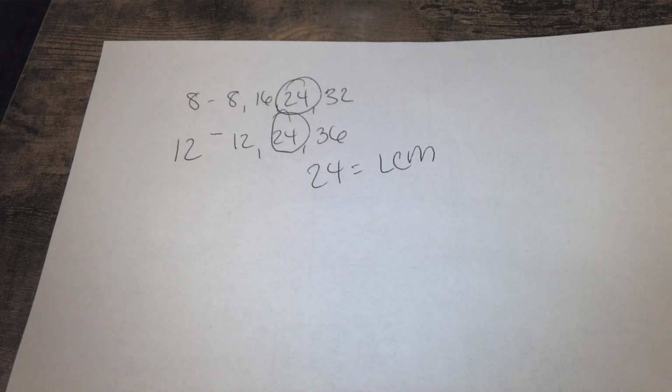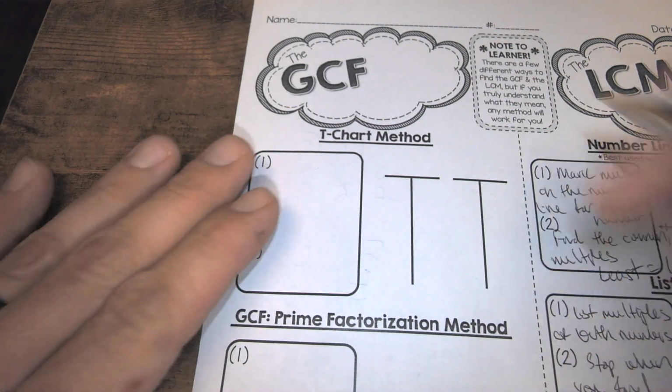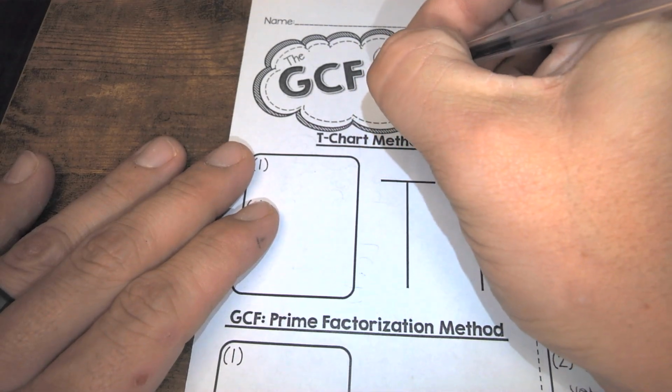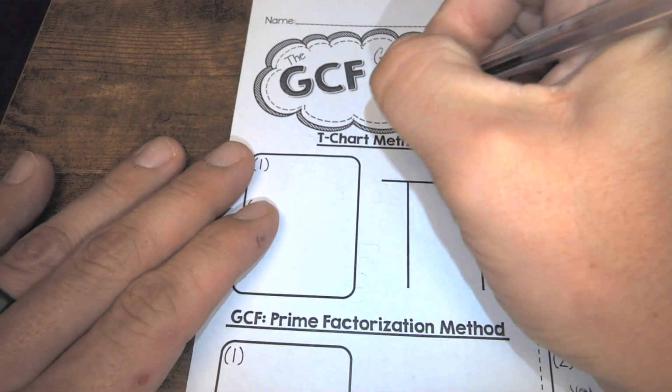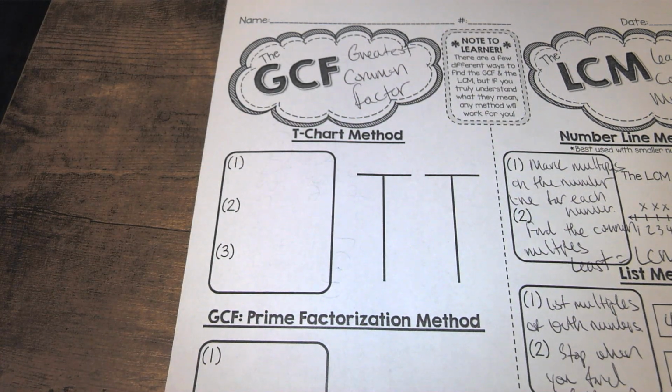So that's the LCM. Any questions on LCM? Okay, now we're going to talk about the GCF. The GCF is the greatest common factor. So that's the GCF, greatest common factor.